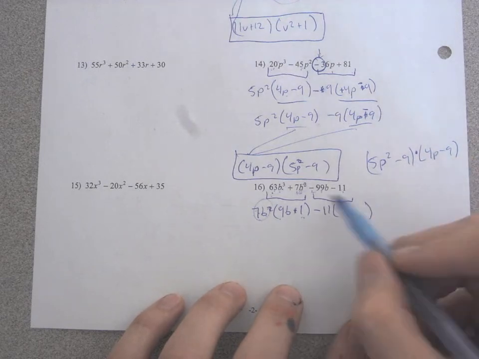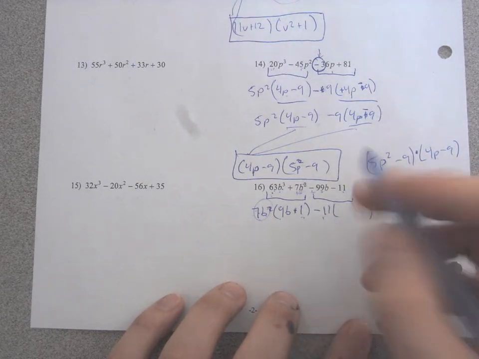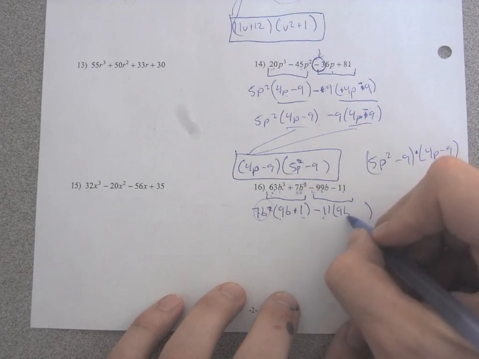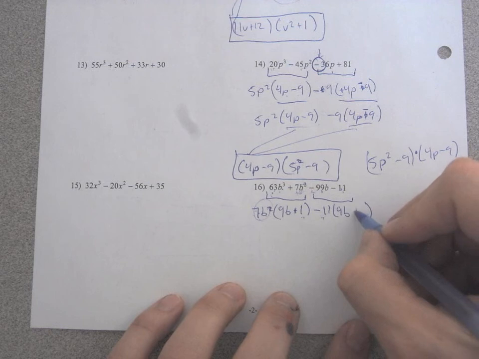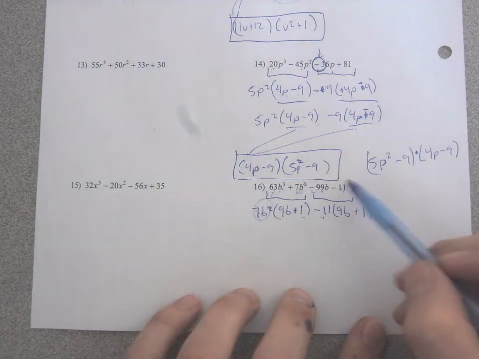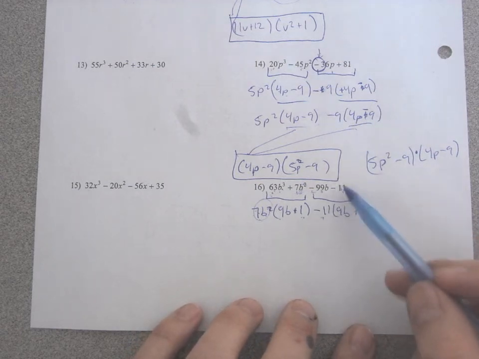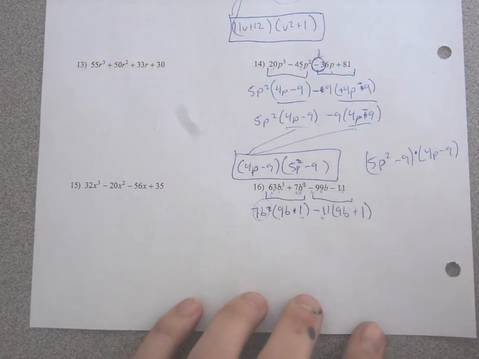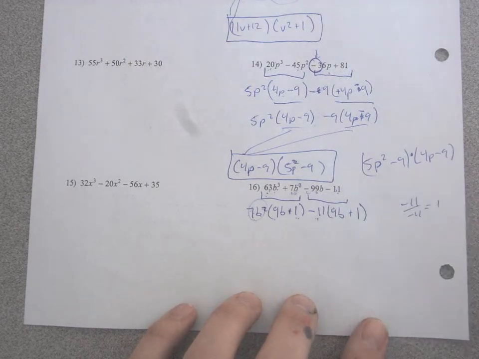So when I factor out a negative 11, that's like negative 99 divided by negative 11. That's going to be a positive 9, the b. And then negative 11 divided by negative 11, again, is 1. Okay, so if you're factoring out everything, I'm factoring out a negative 11 from a negative 11, that's like negative 11 over negative 11, which is 1.